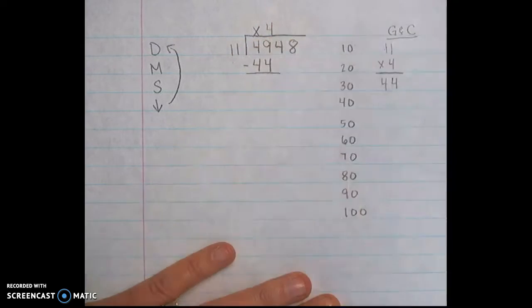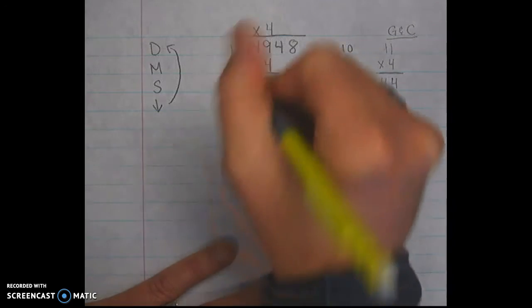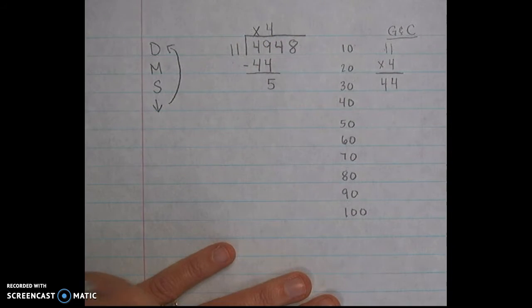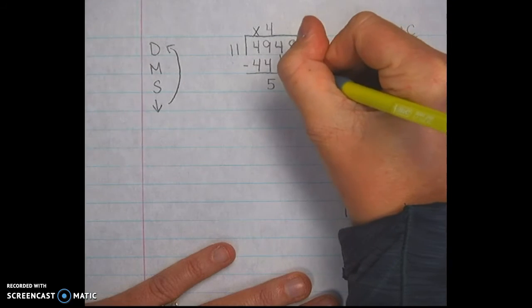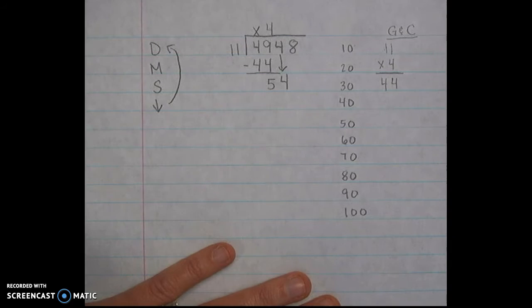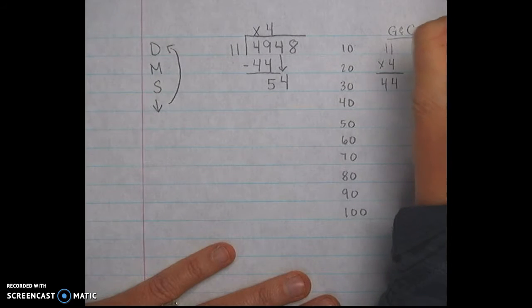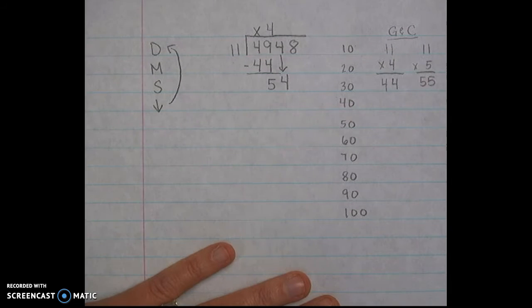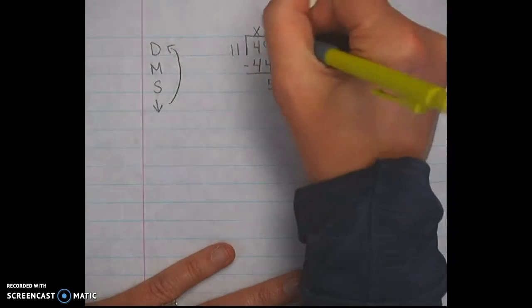We're going to then subtract. 9 minus 4 is 5. And 4 minus 4 is 0. Our next step is to bring down. See how the process doesn't change? Now we have 11 goes into 54. So I'm going to do 11 times 5 and just have it here because I know that fact in my head. So 11 goes into 54.